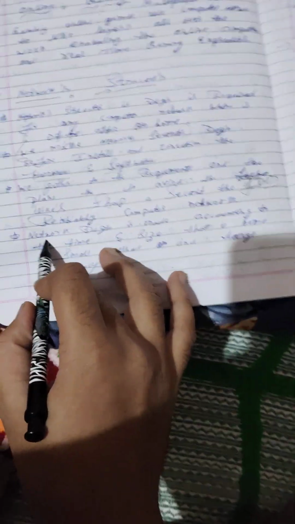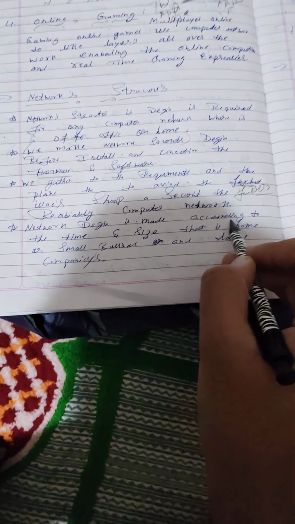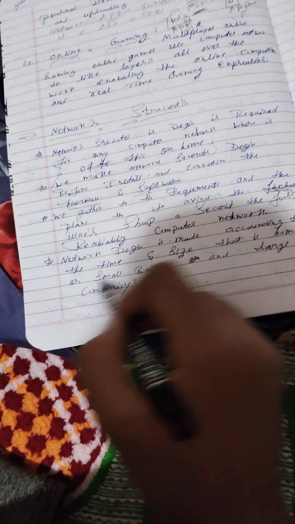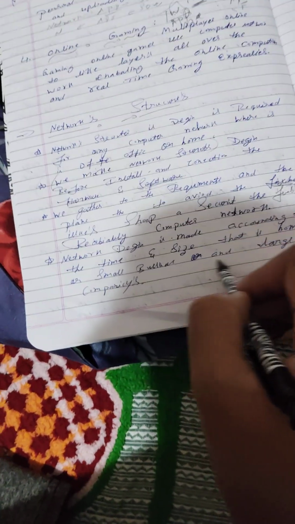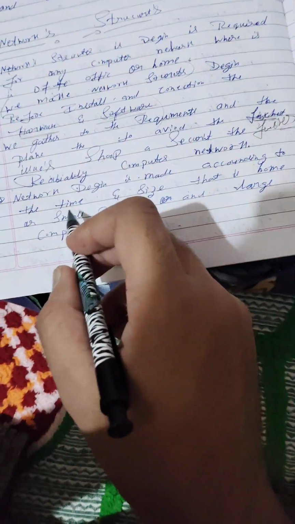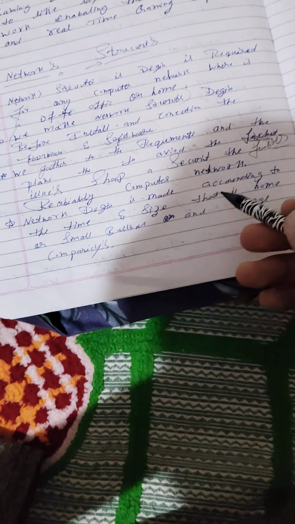Okay, next point. Network design is made according to the time and size, that is, a home or a small business and a large company. This is a simple point you can understand. The network design is made according to the time.